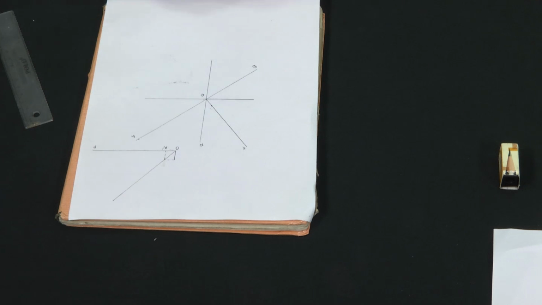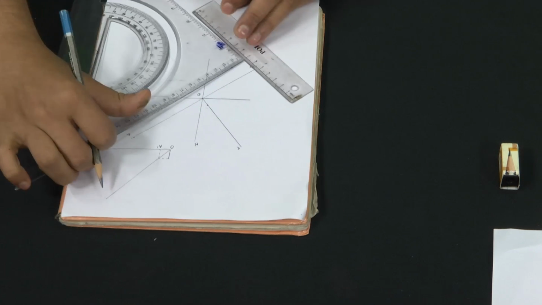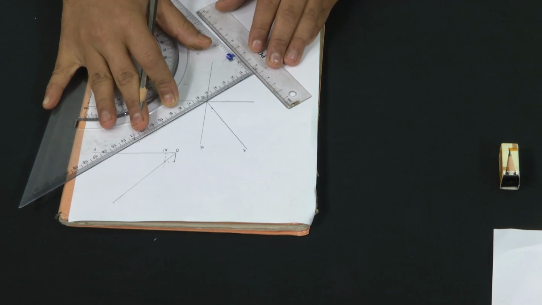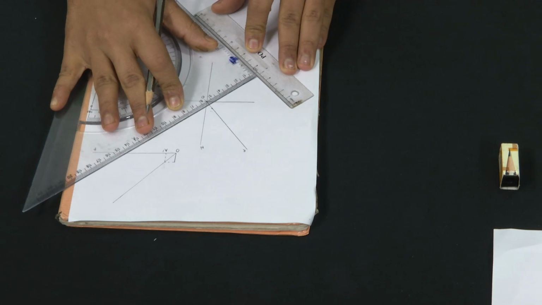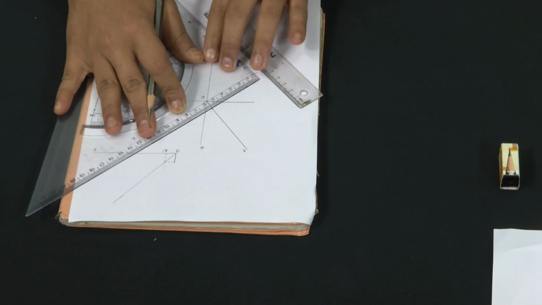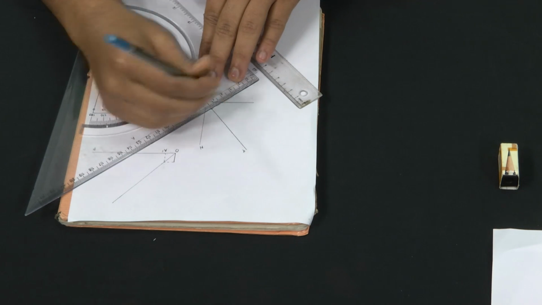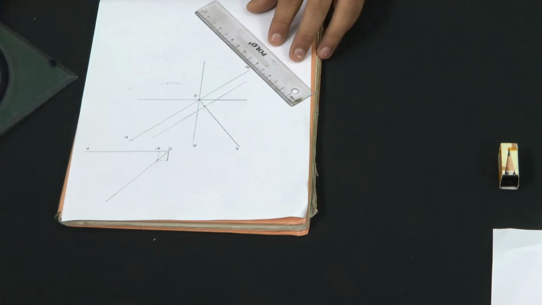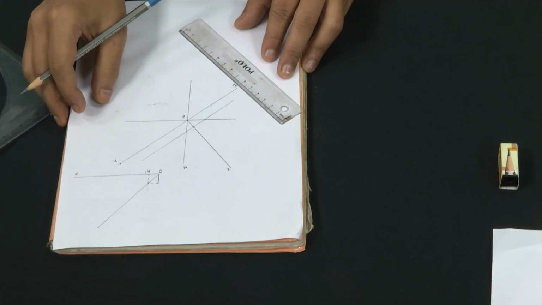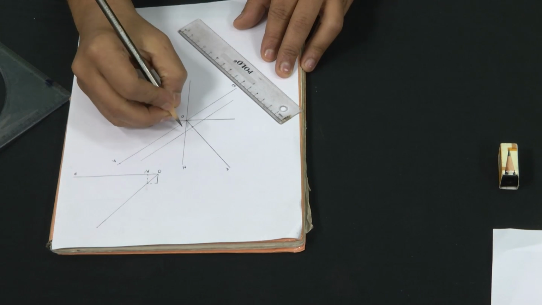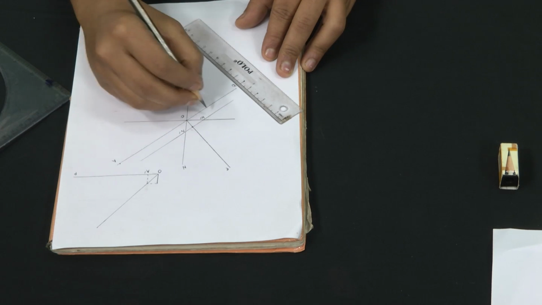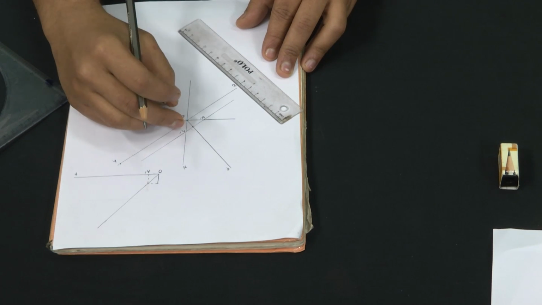Now I will draw a line parallel to AB and passing through the point I obtained. Clearly, I name these 2 points N dash and W dash.